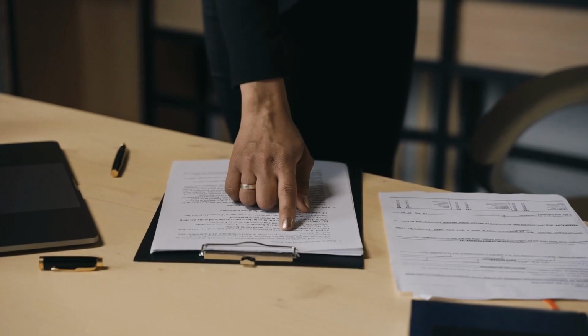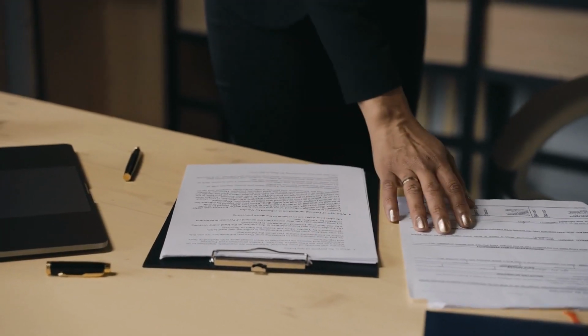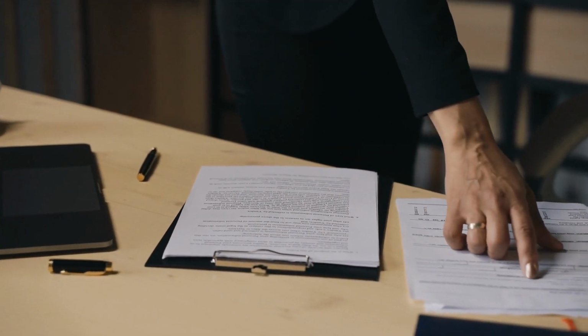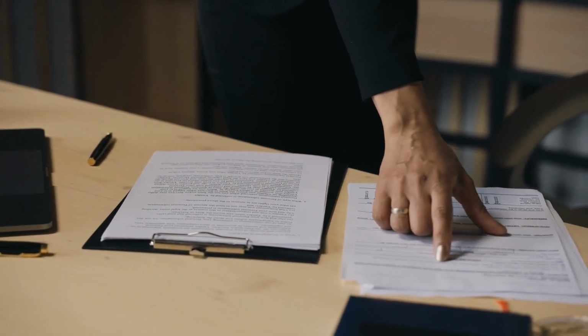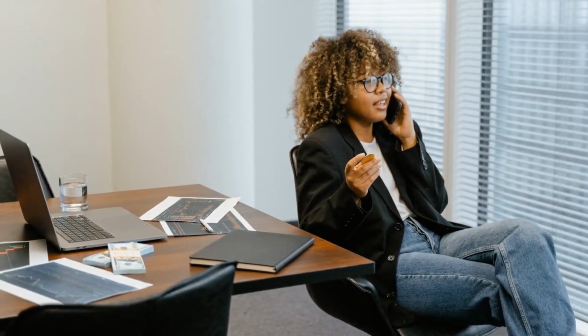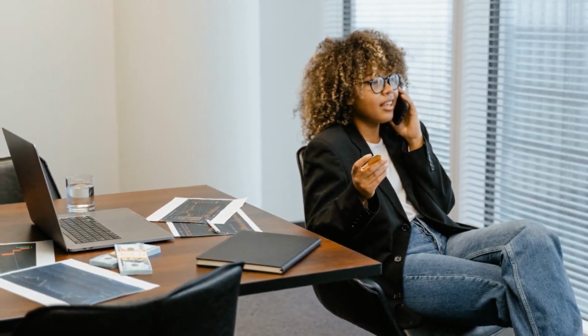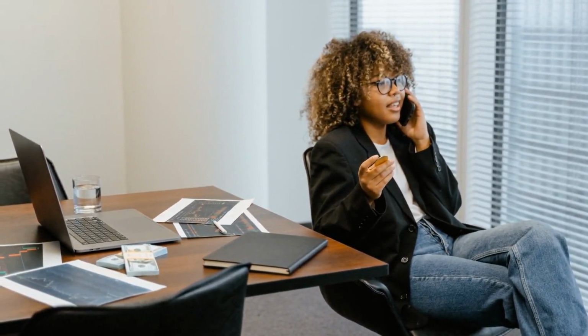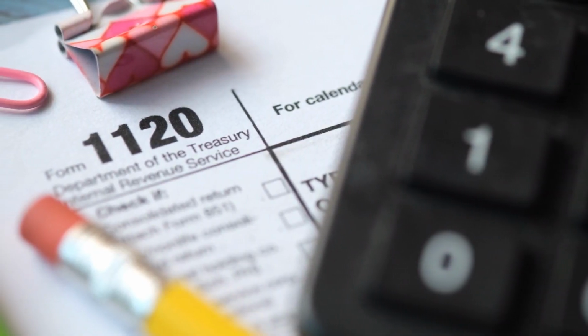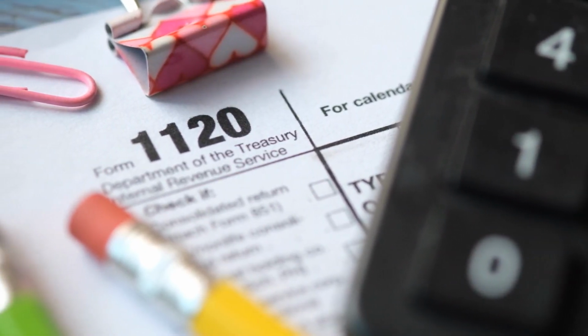To qualify for S status, your business must meet several strict eligibility requirements. Your company must be a domestic corporation or an LLC that elects to be taxed as a corporation. You can have no more than 100 shareholders, and these shareholders must be individuals, certain trusts or estates, not partnerships or corporations. Additionally, you can only have one class of stock, though differences in voting rights are permitted. Your business must also use a permissible tax year, typically ending December 31st.